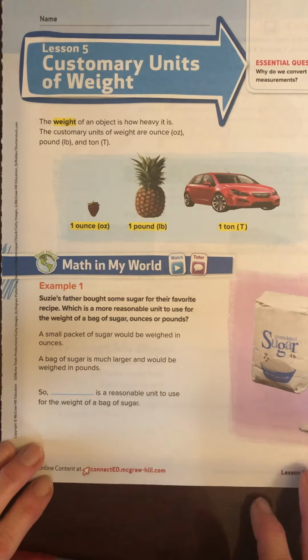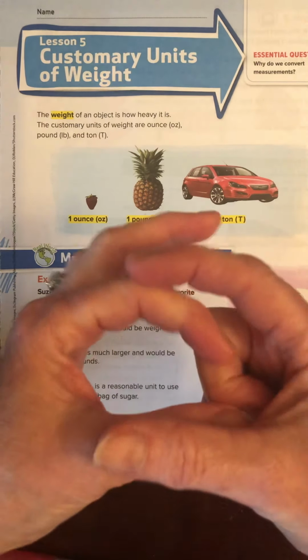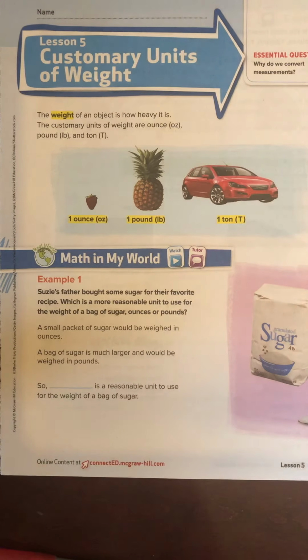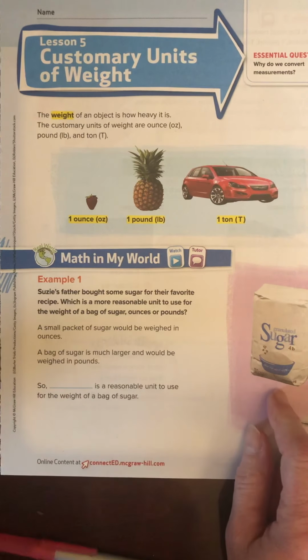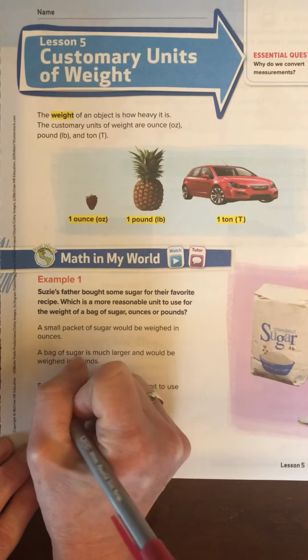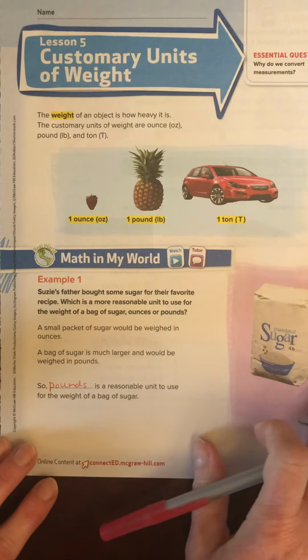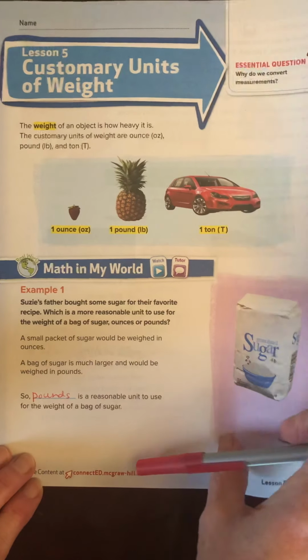So a small packet of sugar would be weighed in ounces. Those are like Splenda or Equal, those little packets like you see at the restaurant. That would be an ounce. A bag of sugar is much larger and would be weighed in pounds. So what you're going to fill in here is pounds, P-O-U-N-D-S, is a reasonable unit to use for the weight of a bag of sugar.